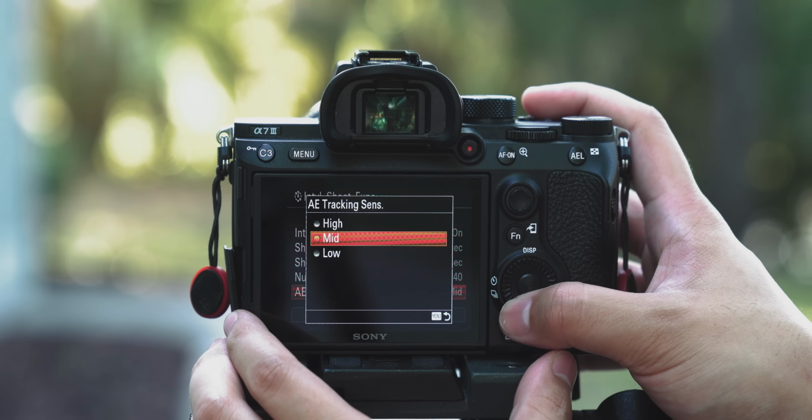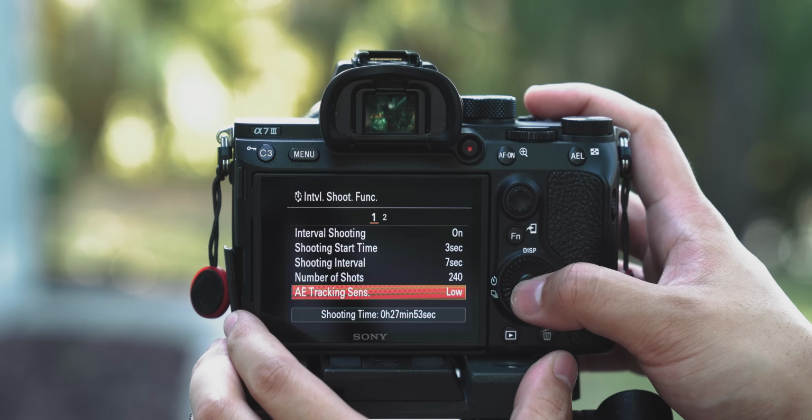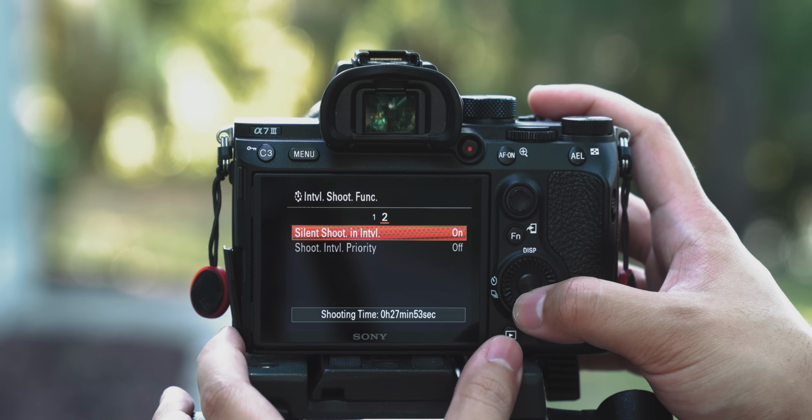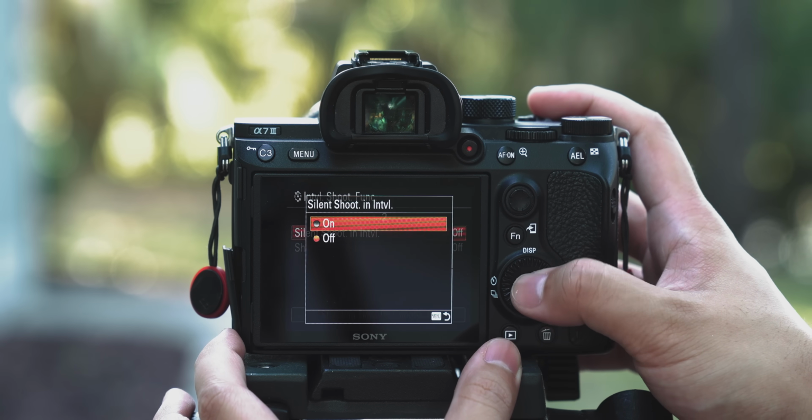You have the option of choosing low, mid, or high. If you're shooting something gradual like a sunrise or sunset, I would recommend selecting low. Next, we have silent shooting in interval. This sets whether or not you want to perform silent shooting during the interval shooting, and there's two choices, on or off.